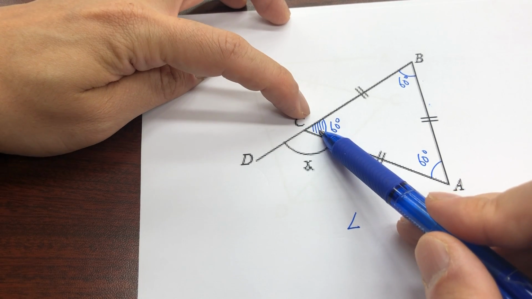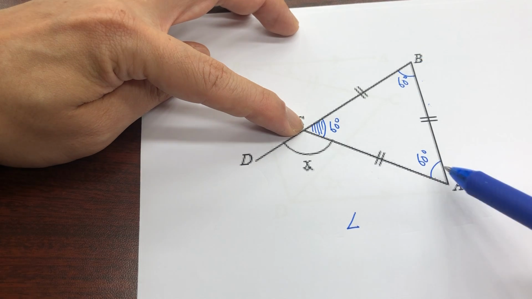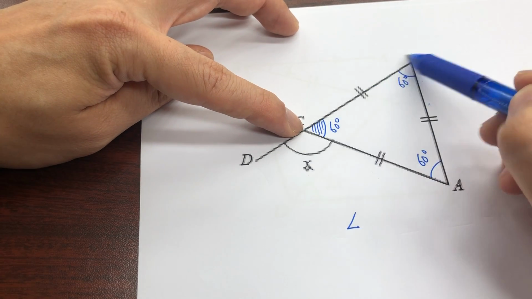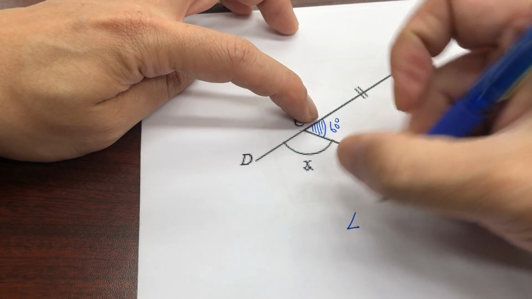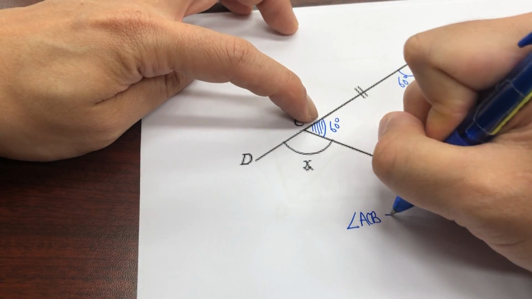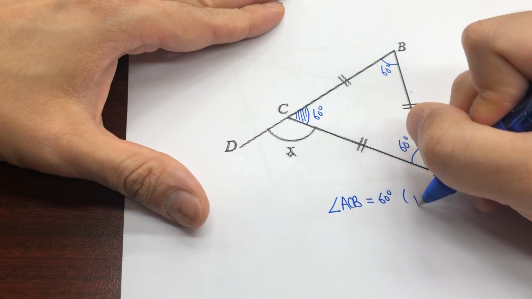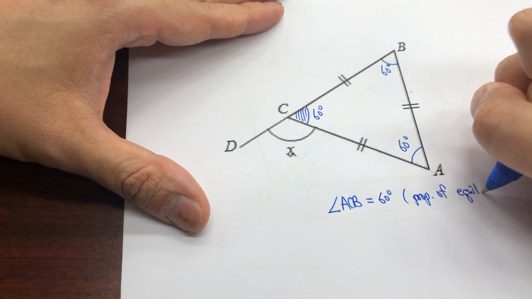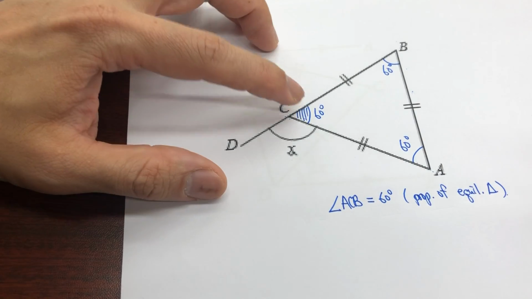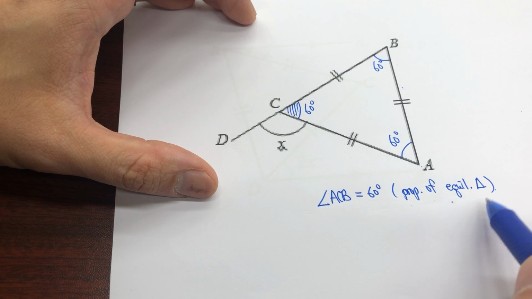This angle is angle ACB. From A to C to B in the middle, this angle. We call this angle ACB. ACB is equal to 60 degrees. The reason is property of equilateral triangle.